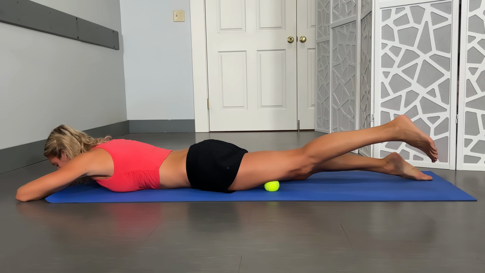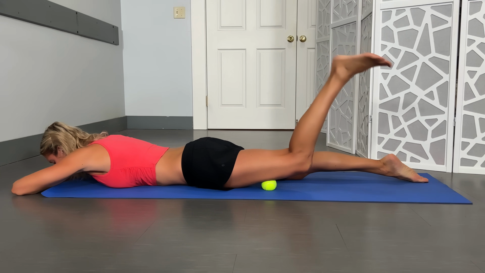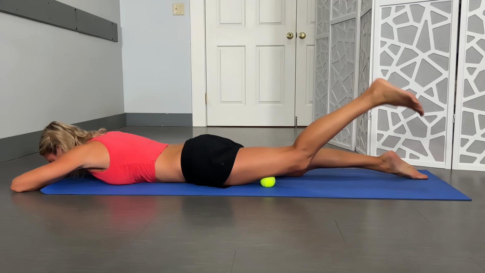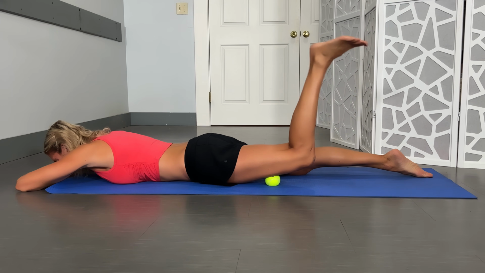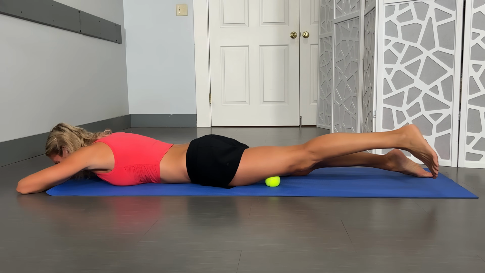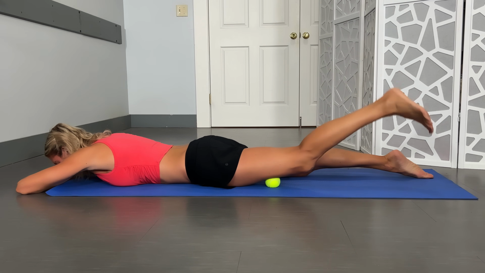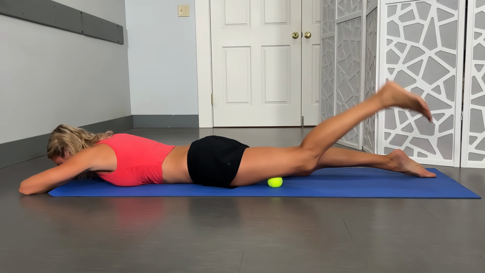Once you find that spot, you're going to take that bottom leg and you're going to come up and down. And I know I'm talking just normally here, but this one is a tough one for me. So again, you want to do this until it feels a little bit better, a little less sore.